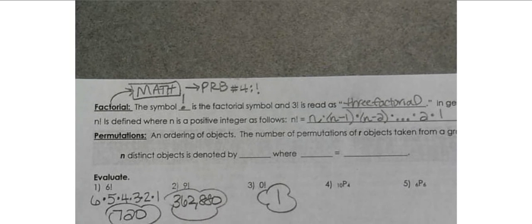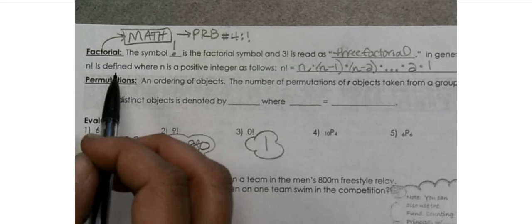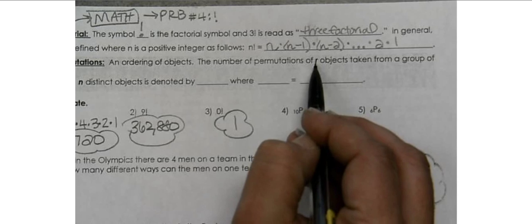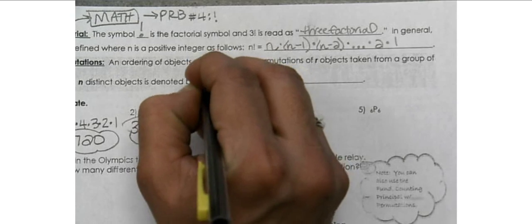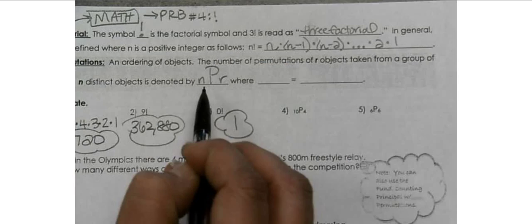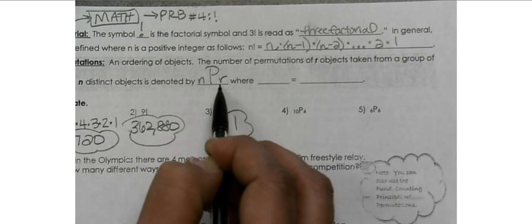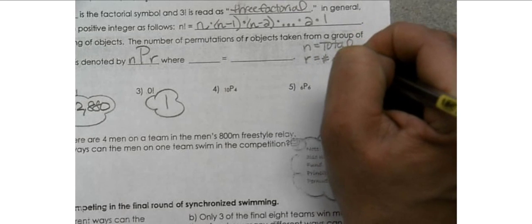And we use factorial in this thing called permutations. Let's back up here. A permutation is an ordering of objects. The number of permutations of R objects taken from a group of n distinct objects is noted by nPR. So n is almost a little subscript, big P, R is like a little subscript. And basically what this means is that n is the total number of things that we have, and R represents how many of those we are actually arranging.